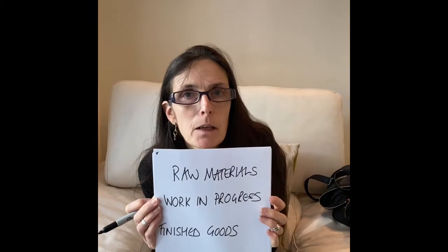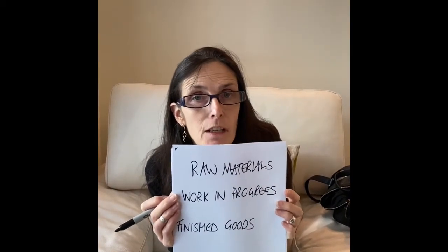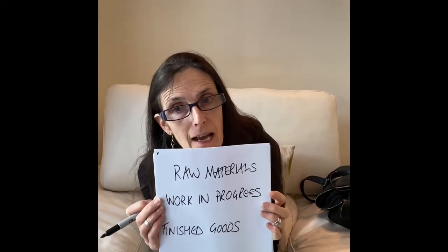Now, if my year runs from January to December, at the end of December, I will do a stock take and I will physically count how much stock I have.